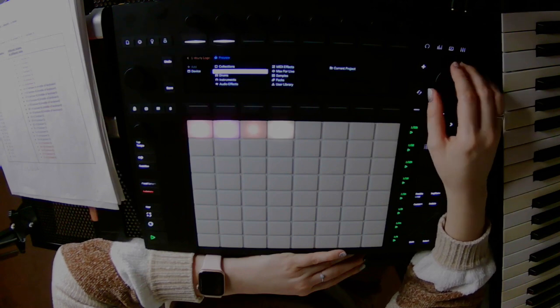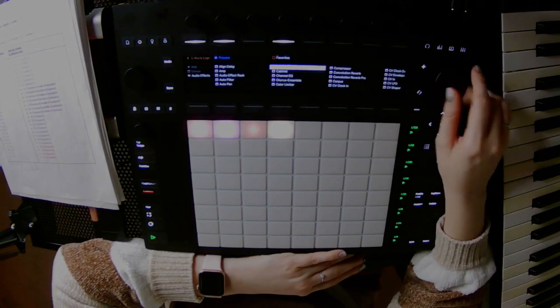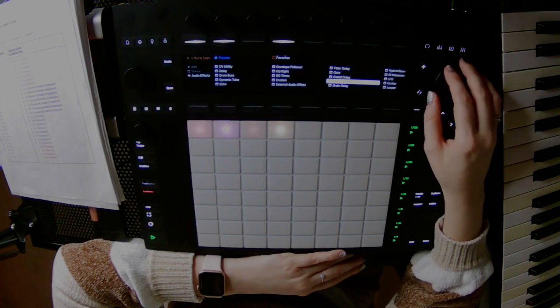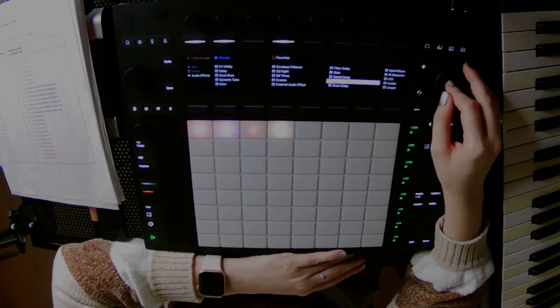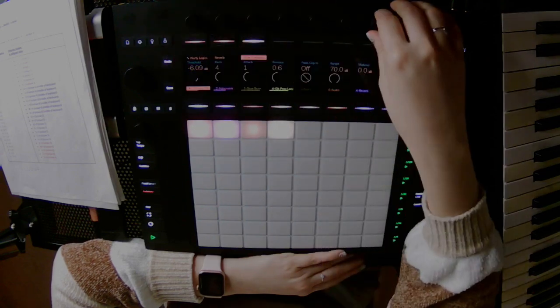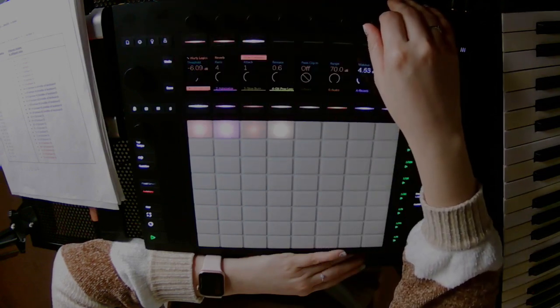So I'm adding a compressor now to the motive as well, because the reverb is kind of making it expand out and sound a little bit quieter. There we go.